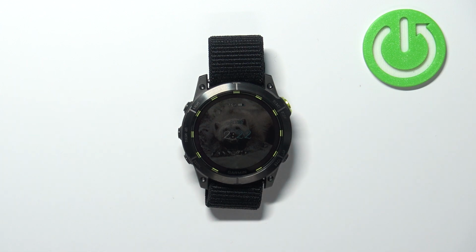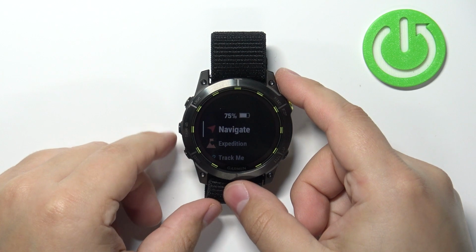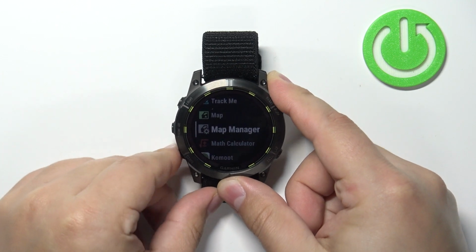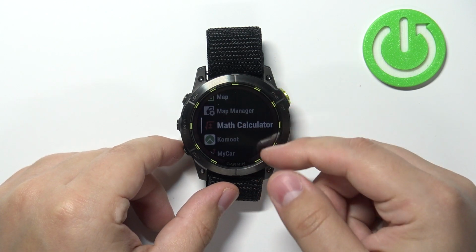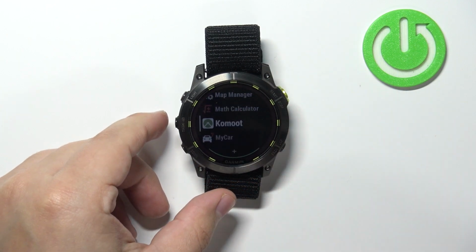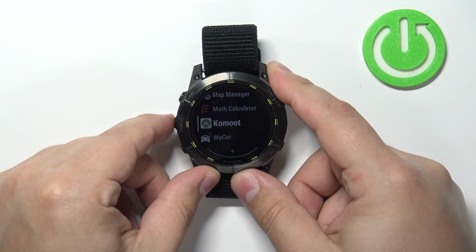Okay, so first let's press the Start/Stop button to open the favorites menu. Now scroll down through the list. You should see the installed applications right here. As you can see, we have calculator, commute, and my car. Find the application you want to uninstall. Then press and hold the app/menu button.